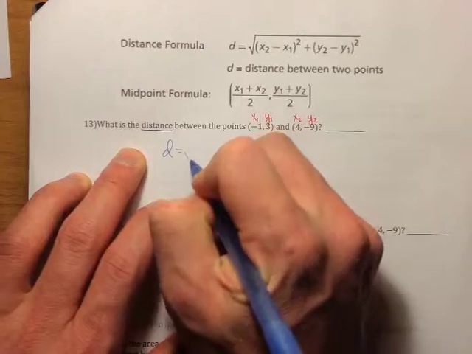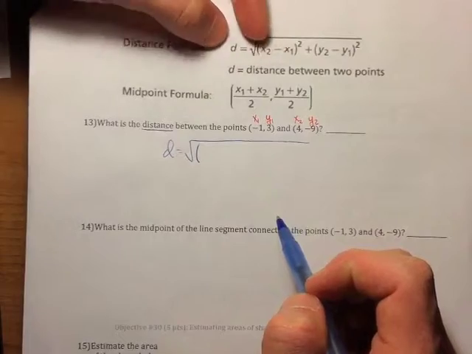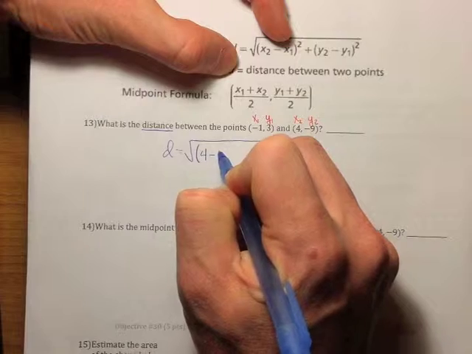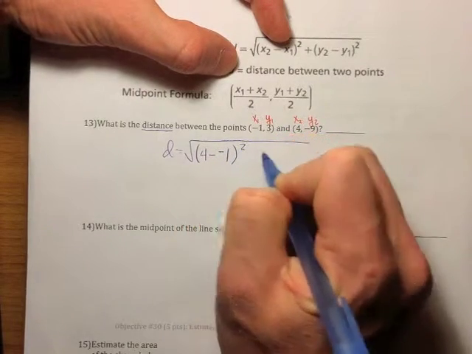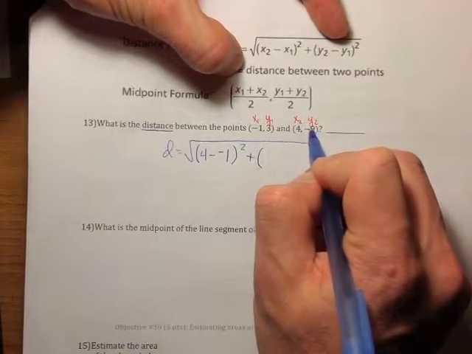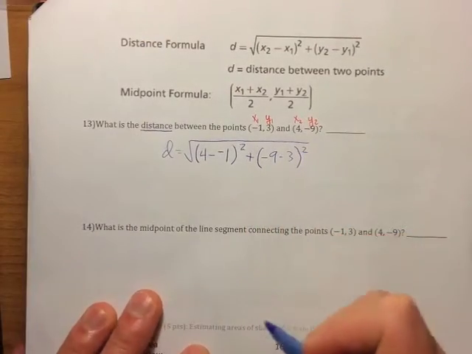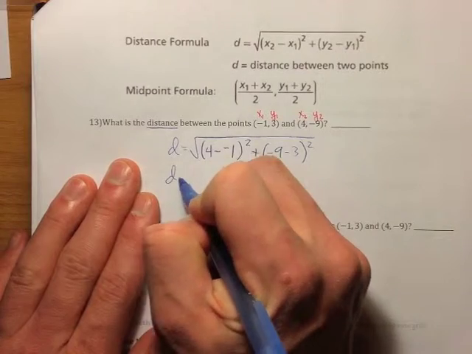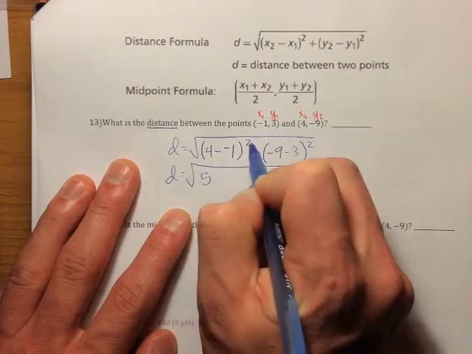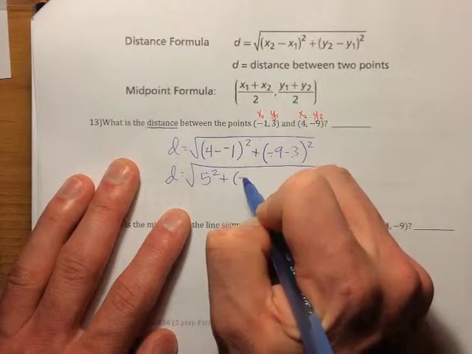So distance equals the square root of x2 minus x1, so 4 minus a -1, squared, plus y2 minus y1, -9 minus 3. That whole thing squared. Okay? So we plugged in. Now let's simplify. 4 minus a -1 is +5. We're still squaring that. Plus -9 minus 3 is -12 squared.